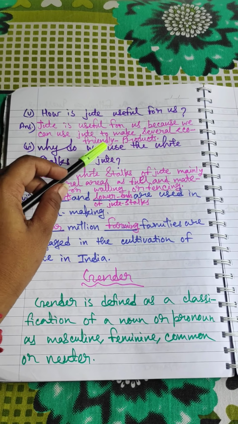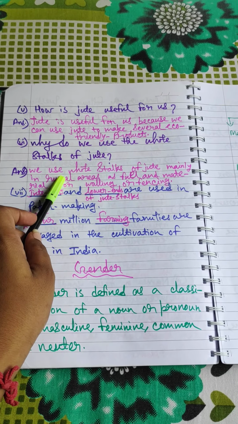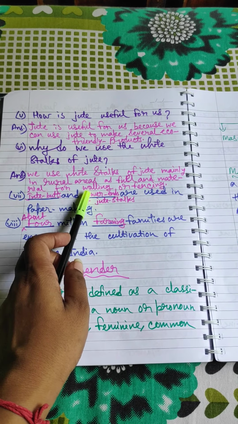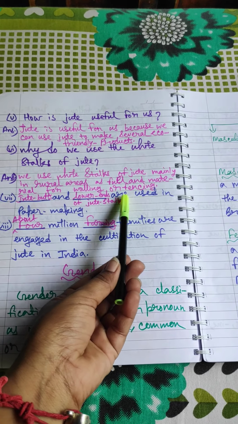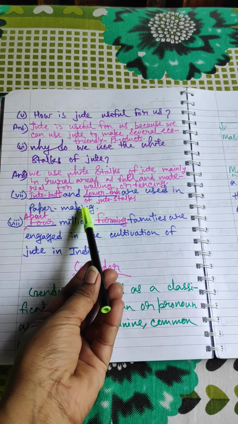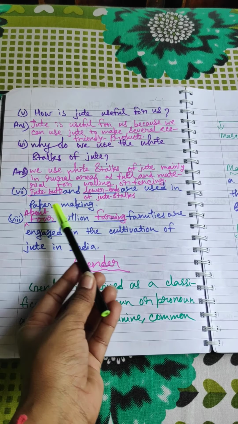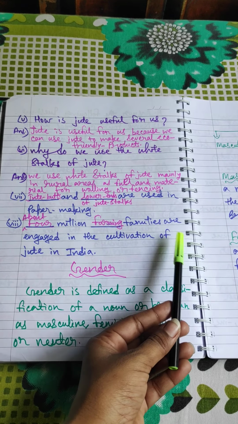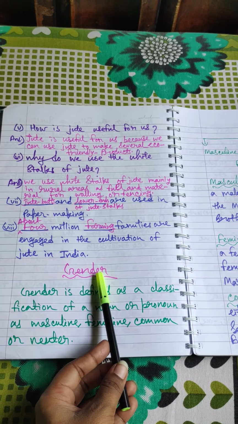Why do we use the white stalks of jute? We use white stalks of jute mainly in rural areas as fuel and material for walling or fencing. Jute buds and lower ends of jute stalks are used in paper making. About 4 million farming families are engaged in the cultivation of jute in India.